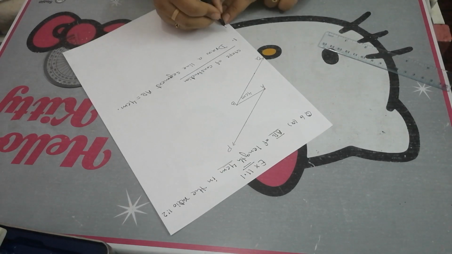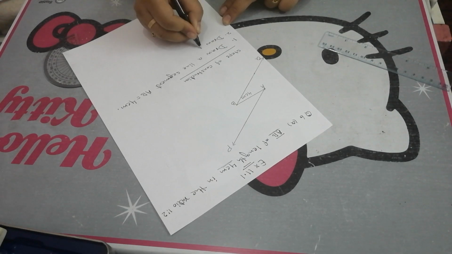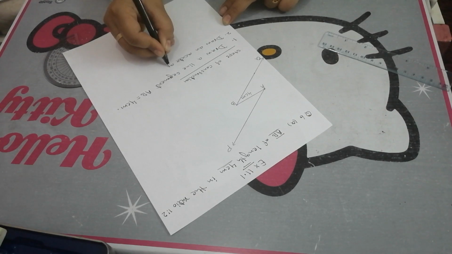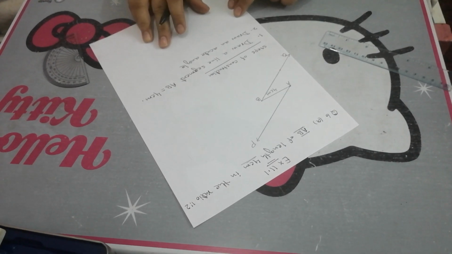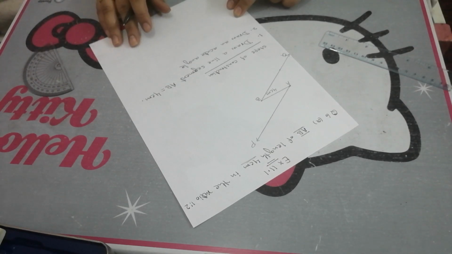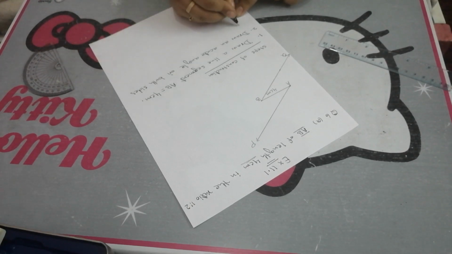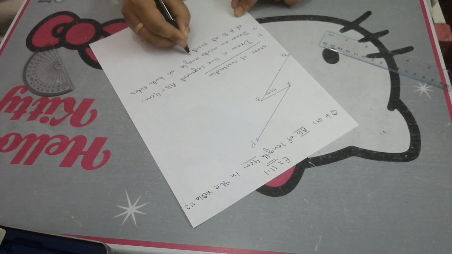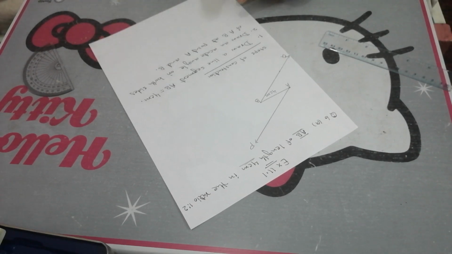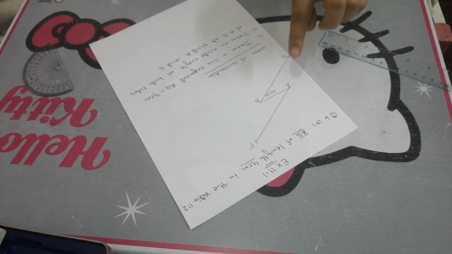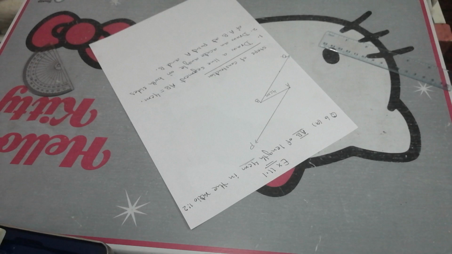The second step is: draw an acute angle on both sides of AB at points A and B. Or the same step you can write like this: draw an acute angle at point A and similarly draw an acute angle at point B. You can write it like in the previous question we solved: draw an acute angle at point A with the help of protractor.